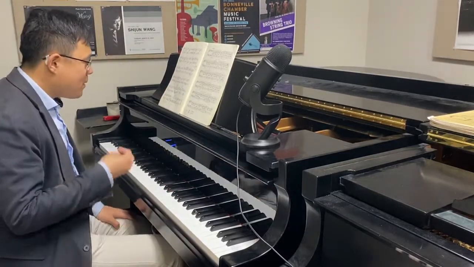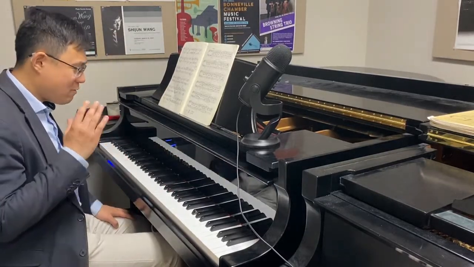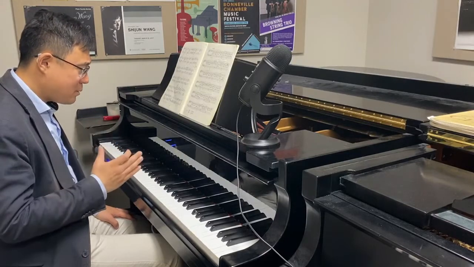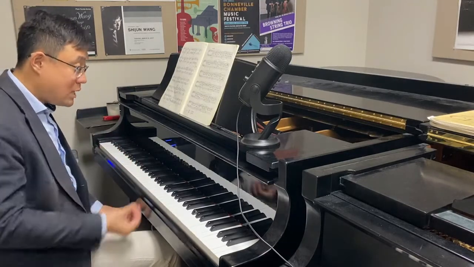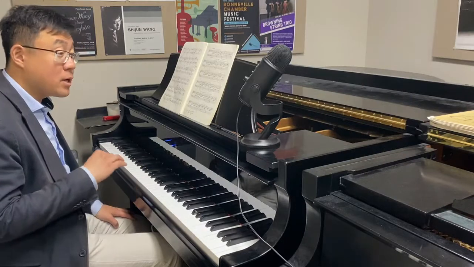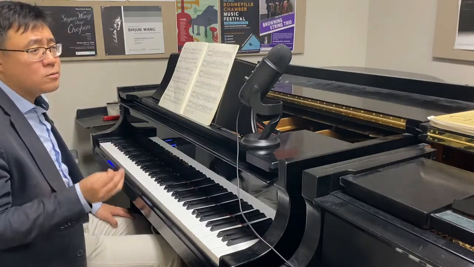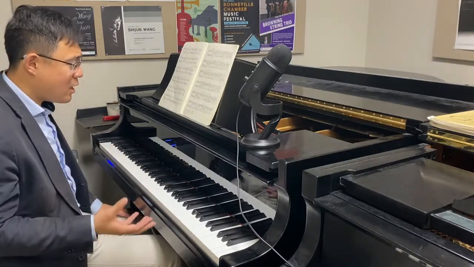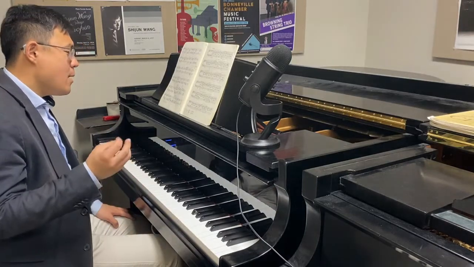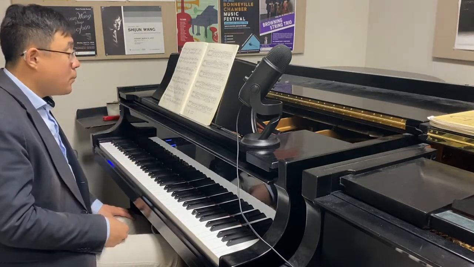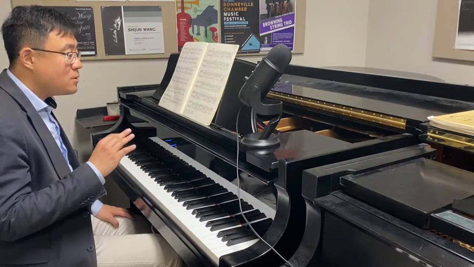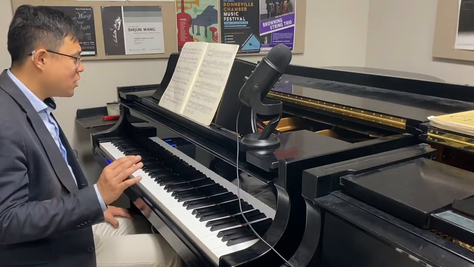How do we use the pedal at the end? We have to use the pedal, press the pedal together with the hand, release the pedal together with the hand. Because, of course, pedal has so many good functions, sustaining, making things richer, making the tone warmer, but it also kind of diminishes the atmosphere.